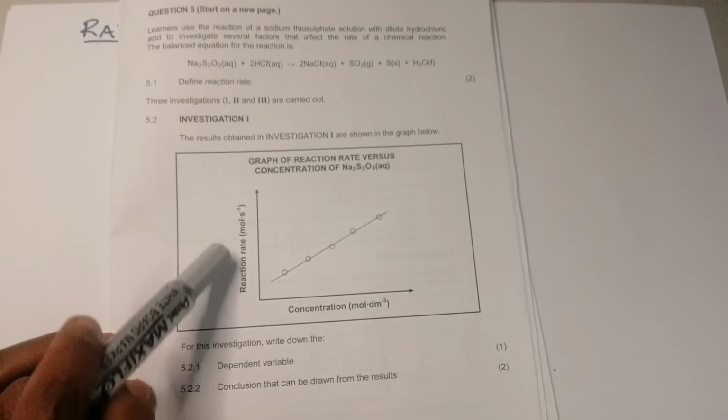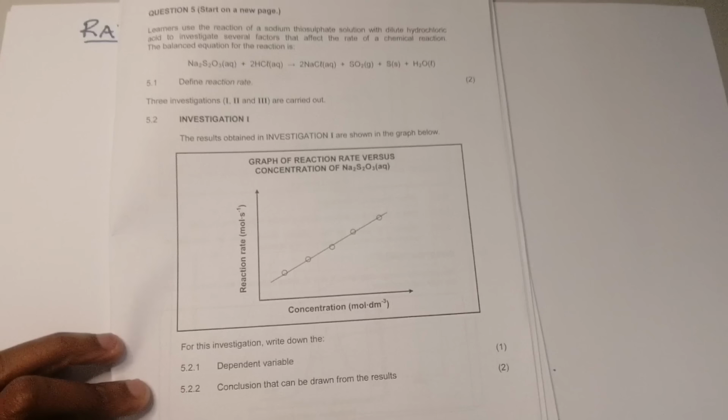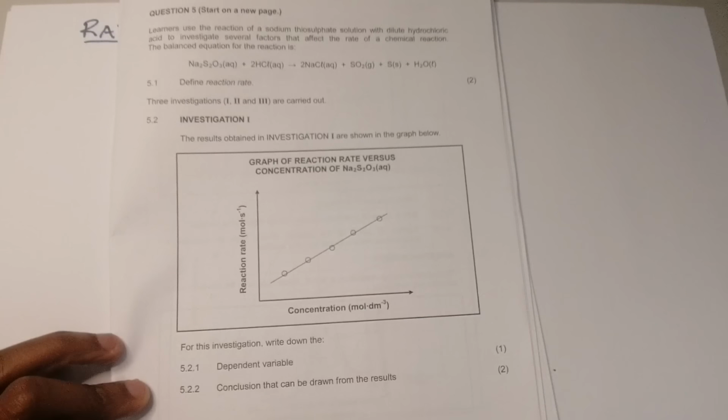Now look at this. The reaction rate increases when you increase the concentration. We did say that yesterday, right? That if you increase concentration, obviously you get more moles per unit volume, and in that case there are more collisions per second, and as a result that is what increases the rate of reaction.